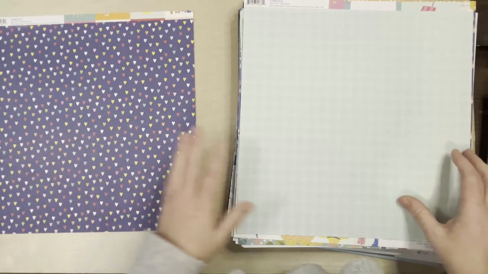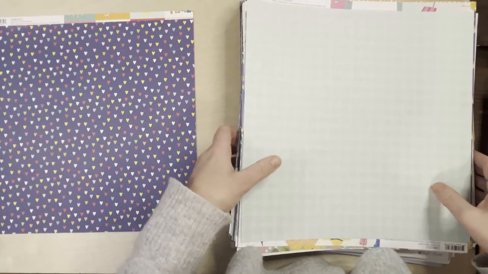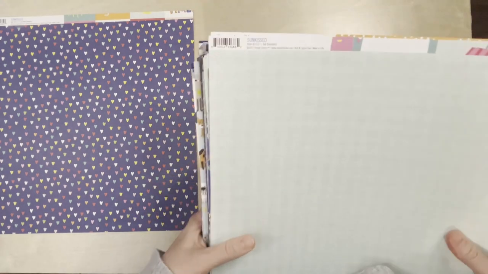So, okay, so dark blues and light blues, and I'm just going to lift this whole thing up and hold it in front of me, which means I'm actually going to start at the bottom now. Now, I have put all of my cardstock on the bottom.